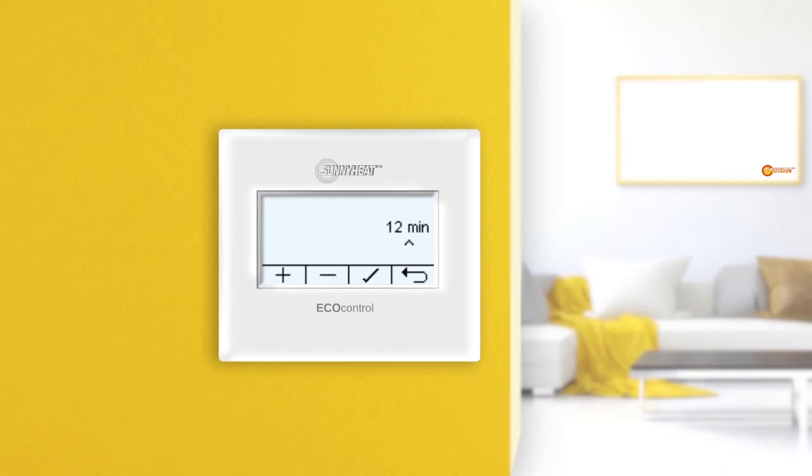The delay time can be set up with the plus button or down with the minus button. By pressing the confirmation button, the changes are accepted and you return to the previous menu. If you press the back button instead of the confirmation button, you return to the previous menu without saving the changes. Pressing the back button several times takes you back to the main display.